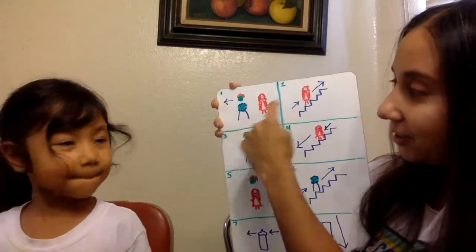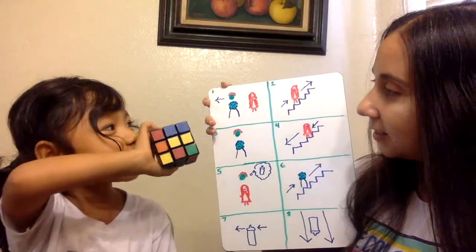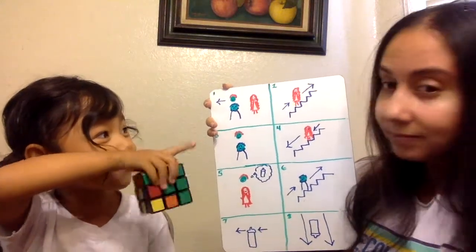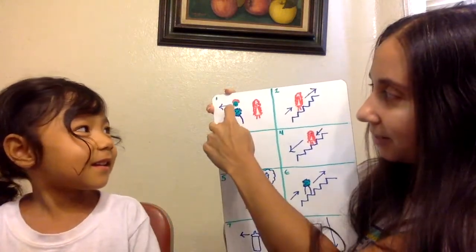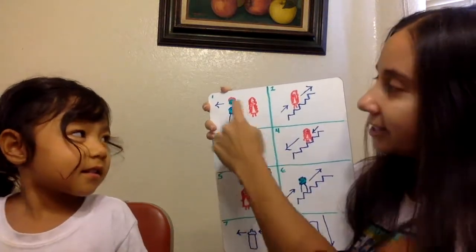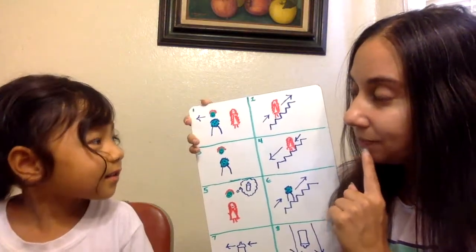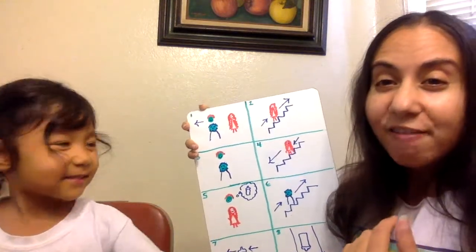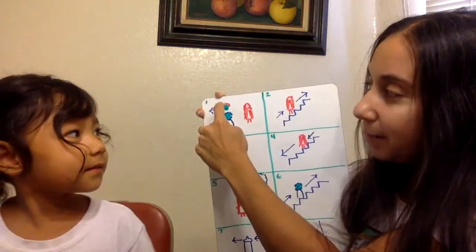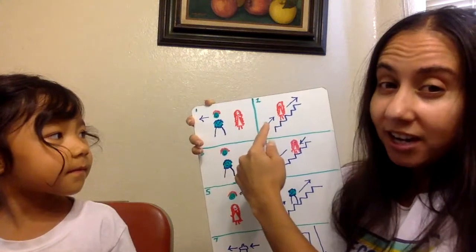So do you know who these people are in this picture? That one is the baby, and this one is the mama. And we know that this is the baby and this is the mama because they have matching what? Hair. Yeah, they have matching hair. The baby has red hair and the mom has red hair.